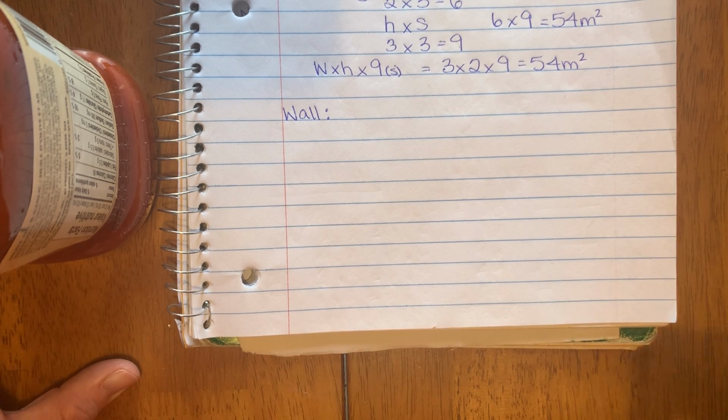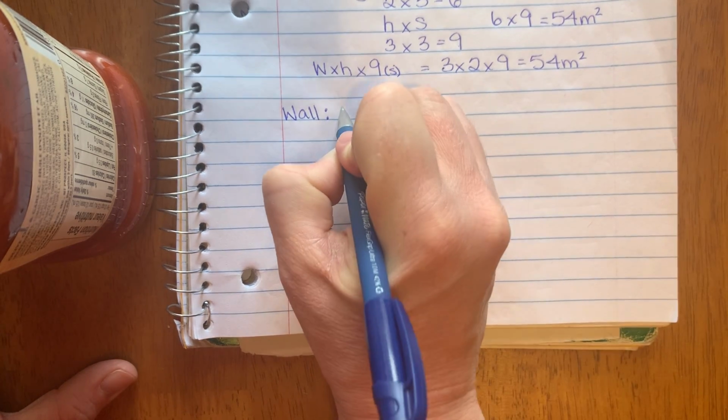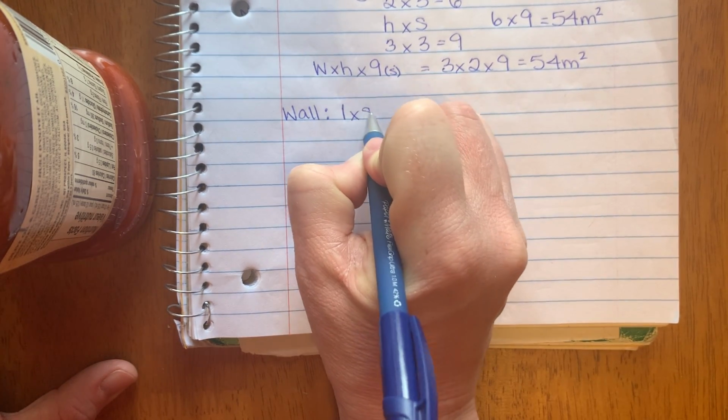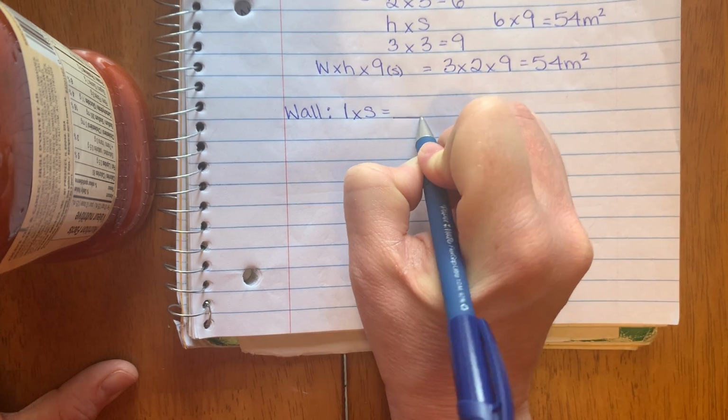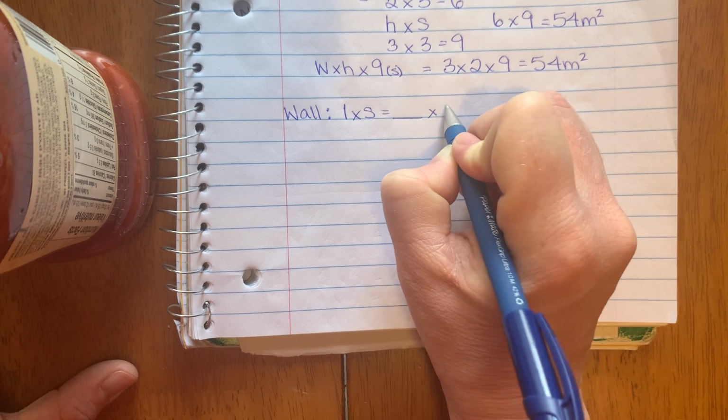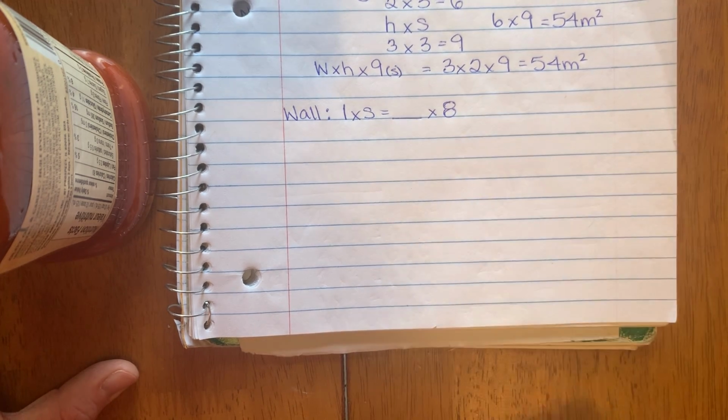And then we are going to multiply the answer by height. So in this assignment, the height of the walls are all 8 feet. Okay, so we go length times scale equals whatever it is times 8.